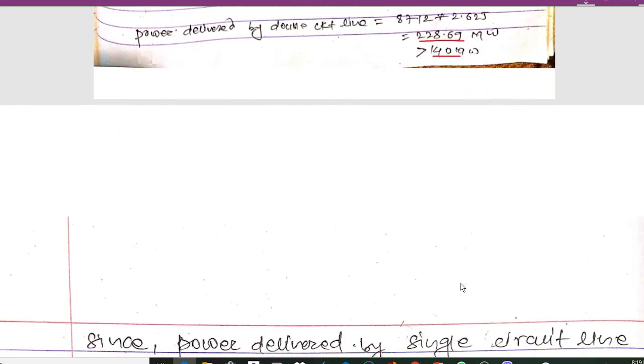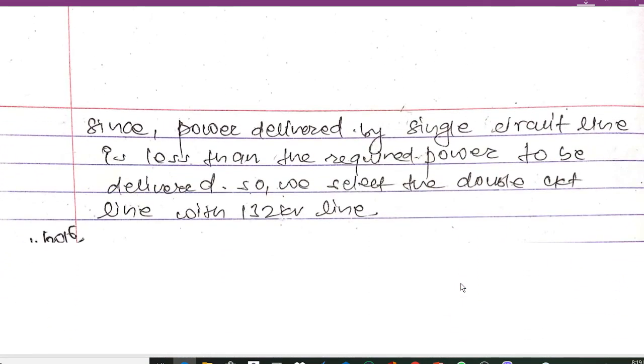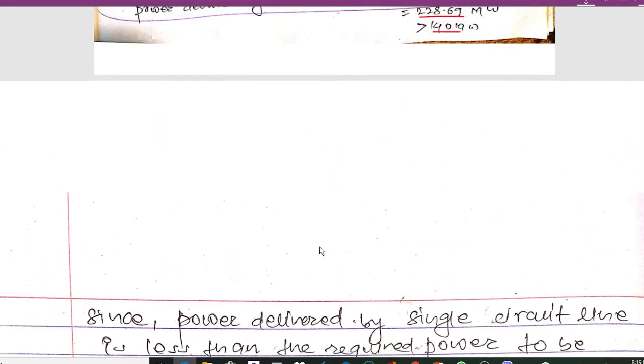So the conclusion can be made that since the power delivered by a single circuit line is less than the required power to be delivered, we select the double circuit line with 132 kilovolt. It means a double circuit line is selected with 132 kilovolt. So in this way we can calculate the numerical.